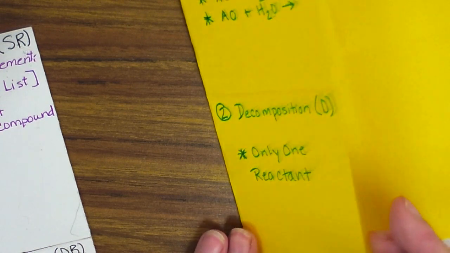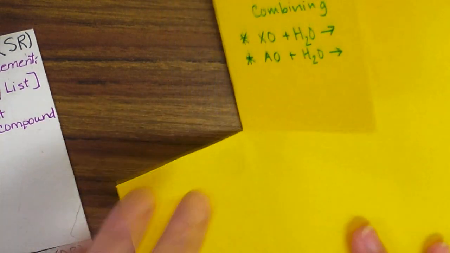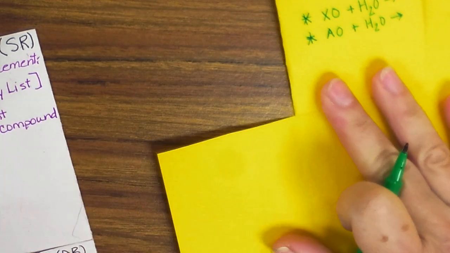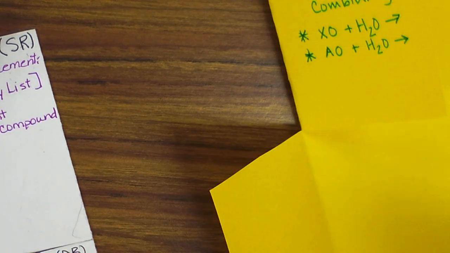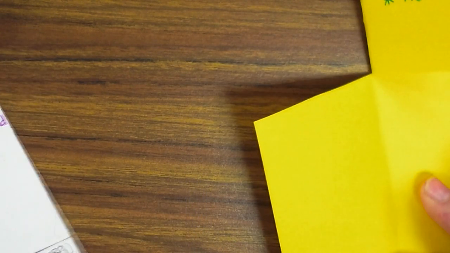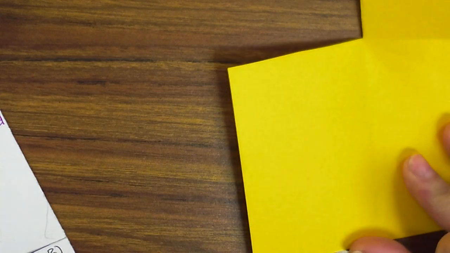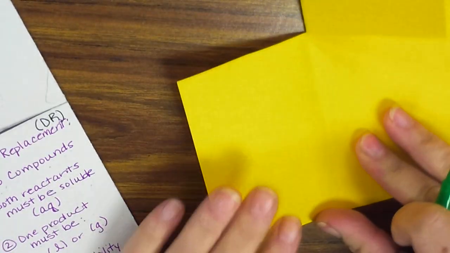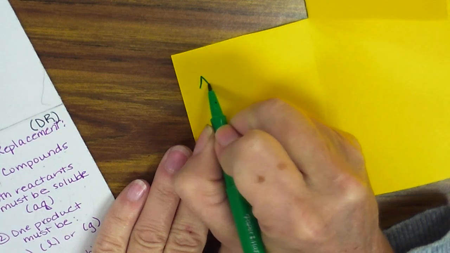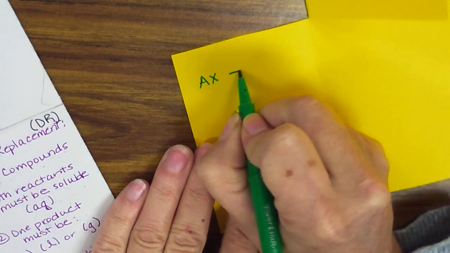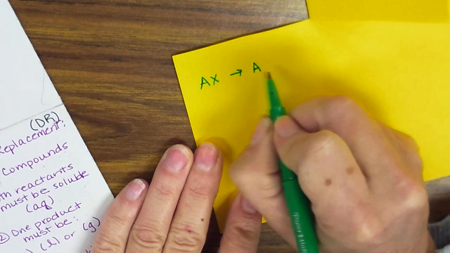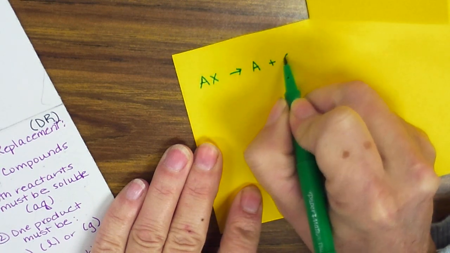All right, so what happens to the products in this one? To me, this is the easiest one to do the products for. The products in this one are so clear. So, for example, if you have a metal and a non-metal, they decompose and give you the metal plus the non-metal.